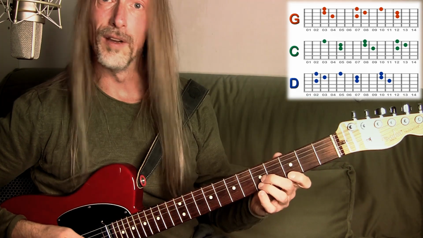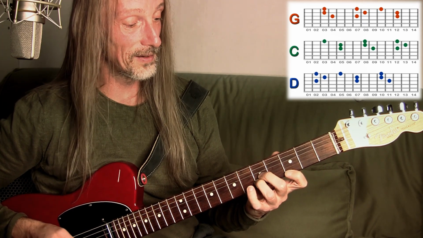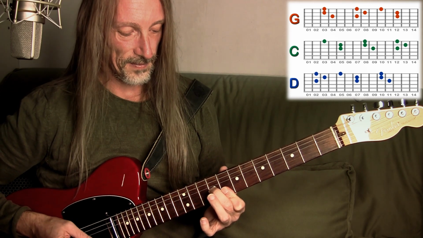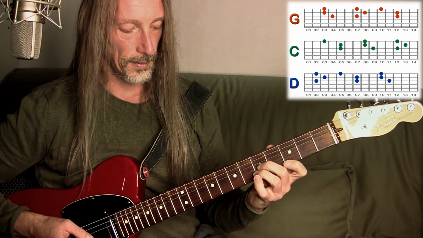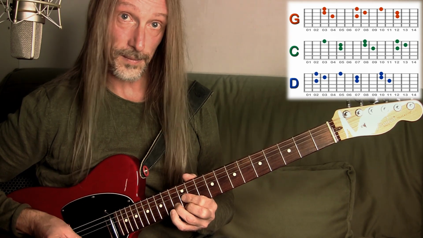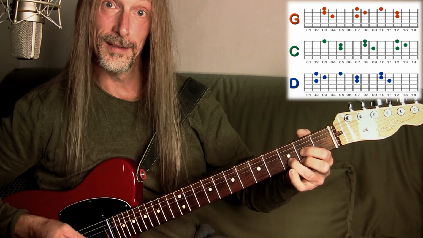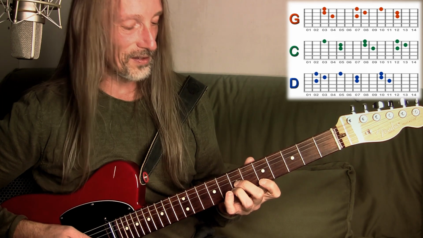So the fundamental chord of C major is here. The first inversion is here. And the second inversion is here. And then D major. Okay, I know this is the second inversion already. This is the fundamental.